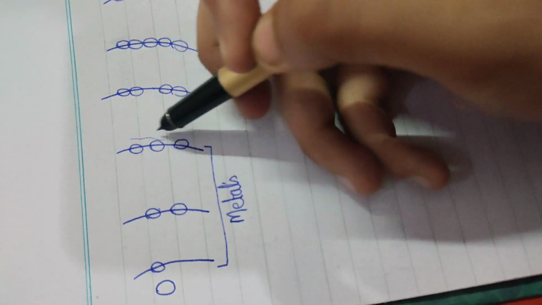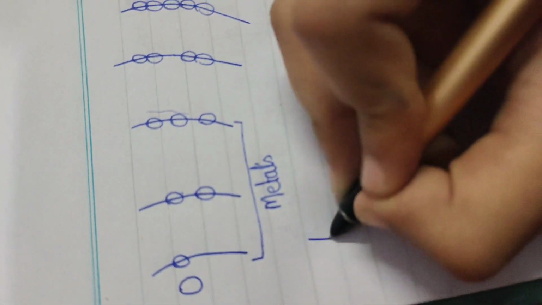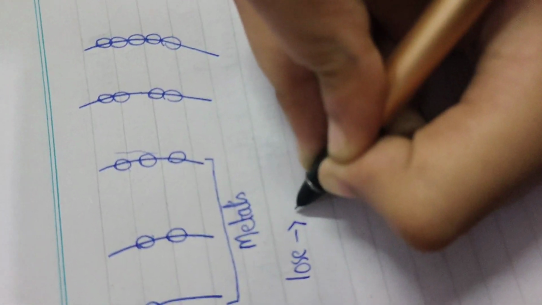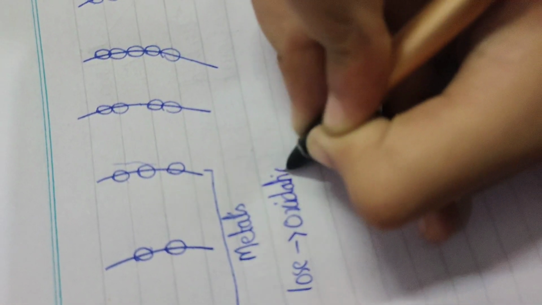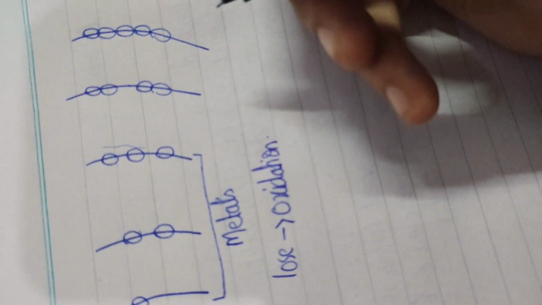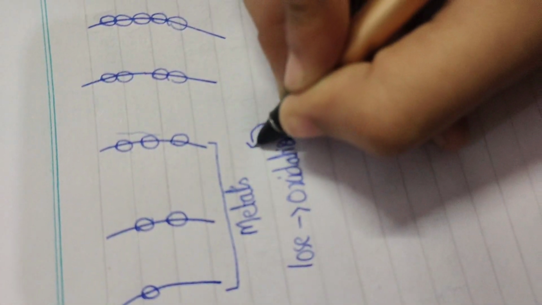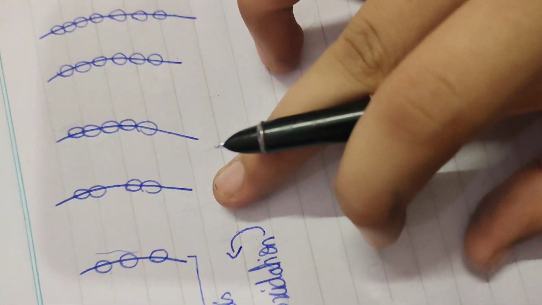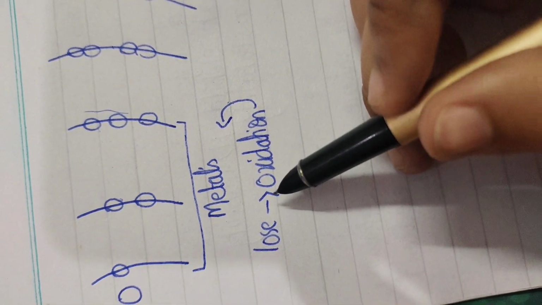These also have the capability to lose electrons. Yes. And when the electron is lost from the outer or valence shell, that is known as oxidation, right? And oxidation always occurs in metals, correct? Okay, now oxidation means losing of electrons.